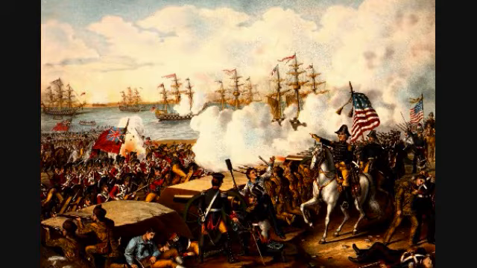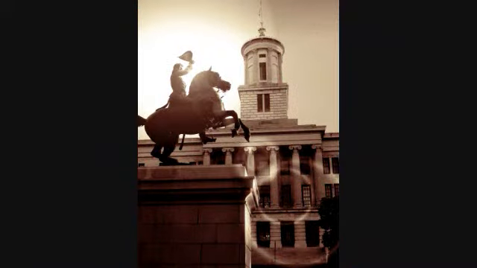The Battle of New Orleans took place on January 8, 1815. One of the most important figures in the Battle of New Orleans was Tennessean Andrew Jackson. It was said he was tough as old hickory wood on the battlefield, which gave him his nickname.